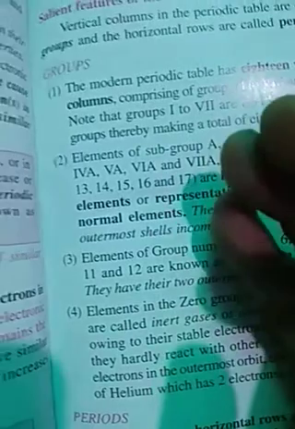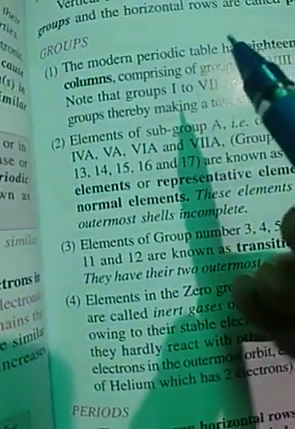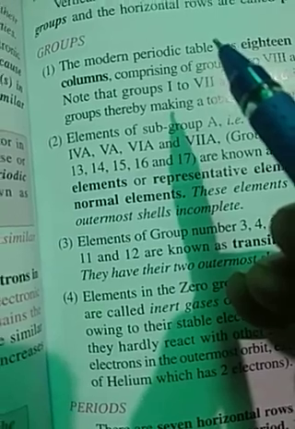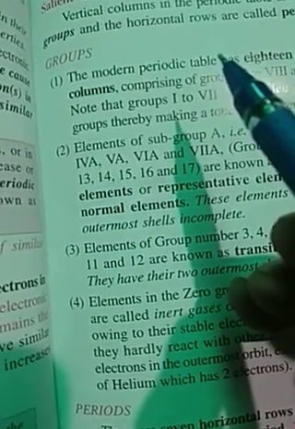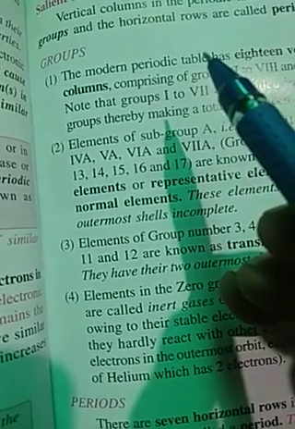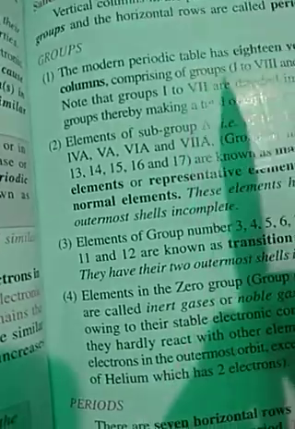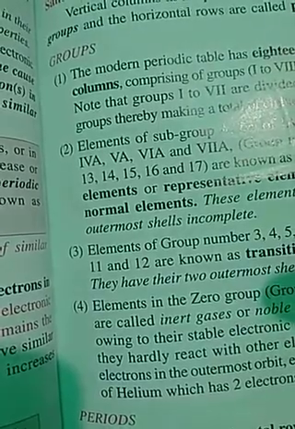If you notice, there were 8 groups in the periodic table of Mendeleev, in which groups 1 to 7 were subdivided into subgroups. That means 7 twos are 14, plus the 8th group. In the modern periodic table, the 8th group mentioned by Mendeleev is divided into 3 groups.